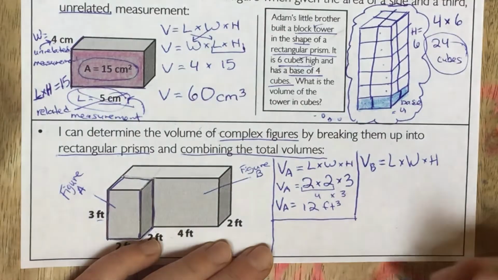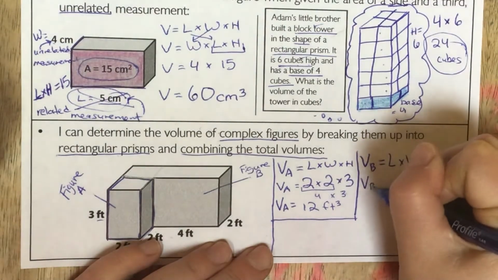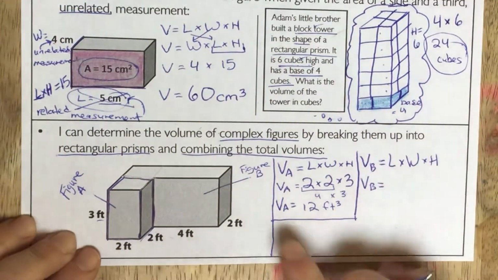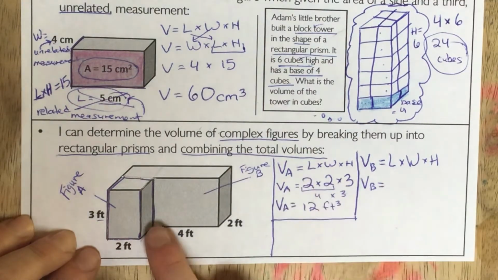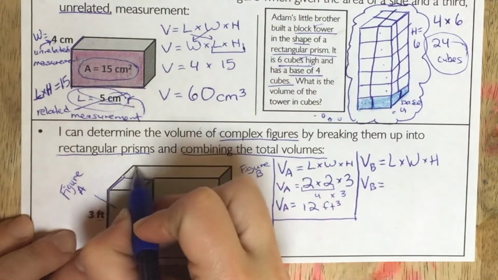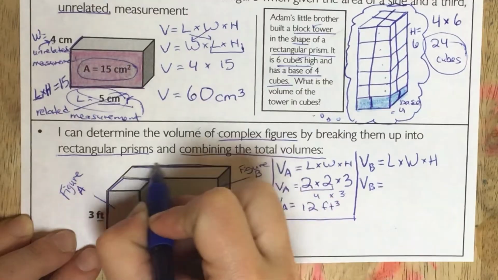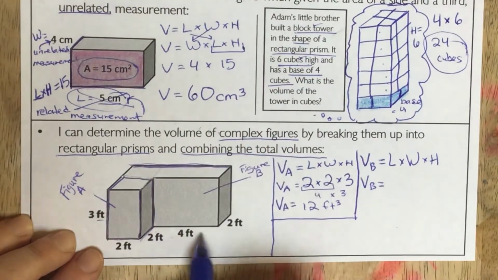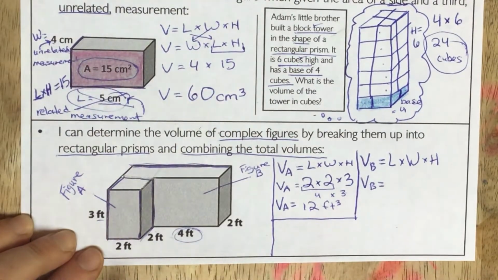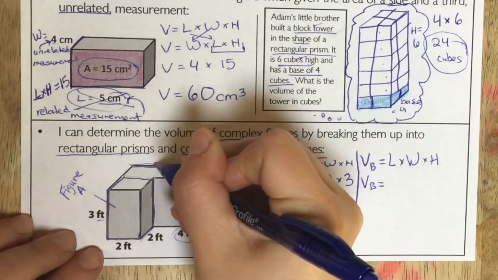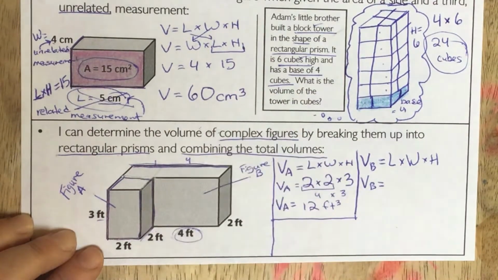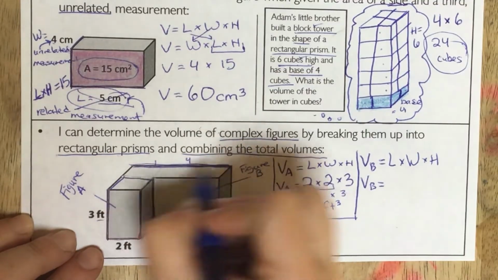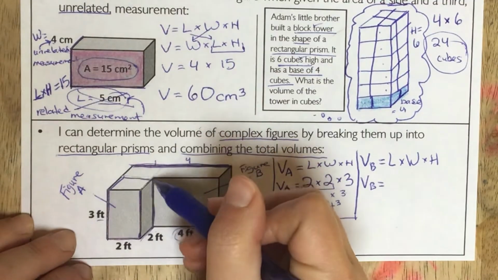Let's see if we can figure out all of those measurements for figure B. So here's figure B. I need to figure out how long it is. I need to know how long this guy is. Now careful, I can see it looks like there's a 4 right here for length, but that only goes to here. That would stop right here. So this piece is 4 from here to here. I need to figure out what this is worth.